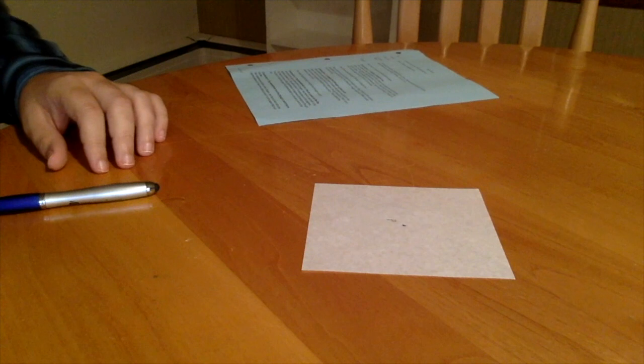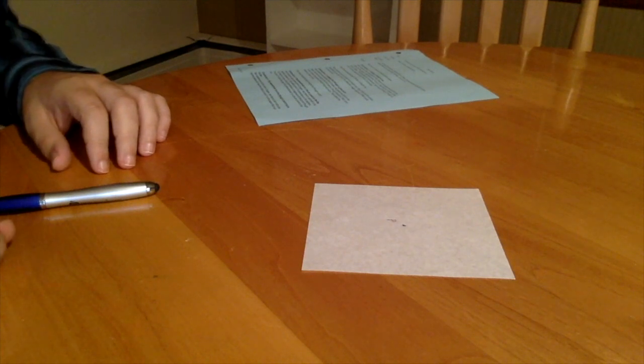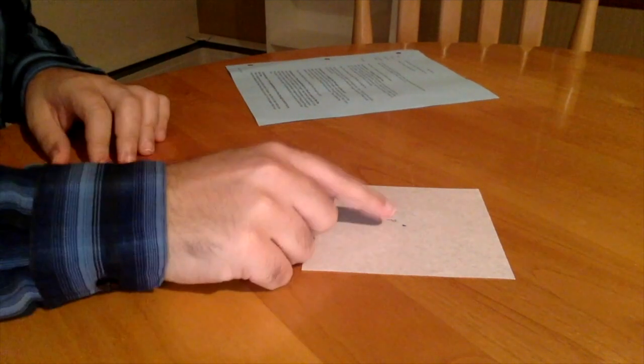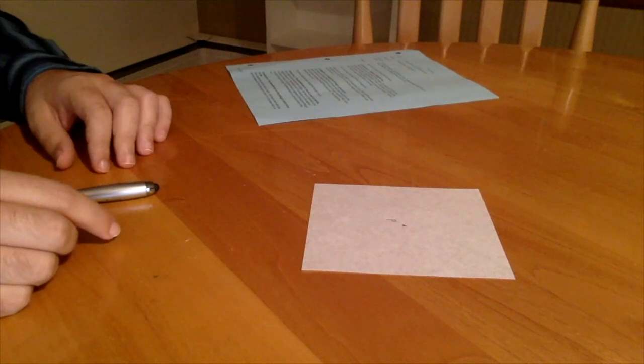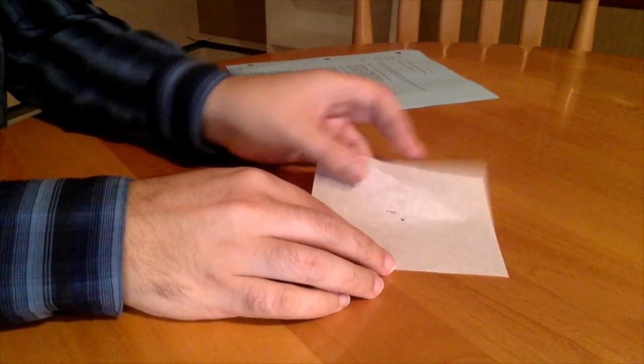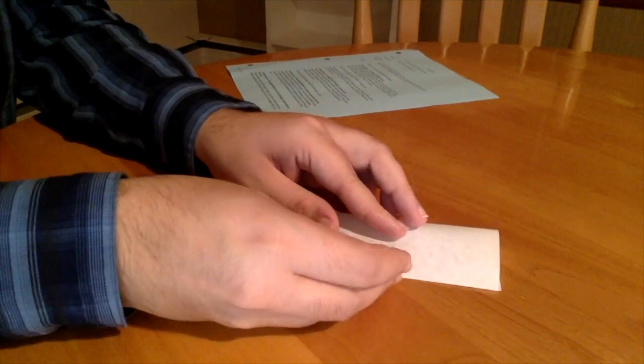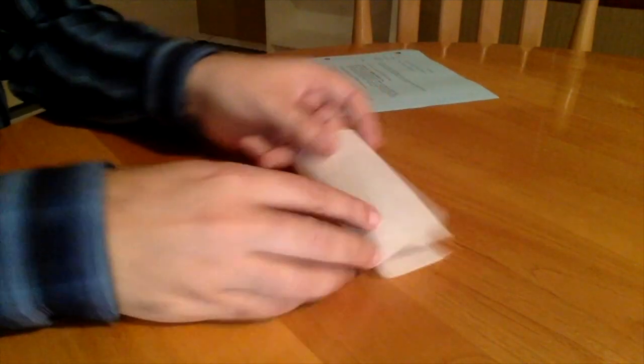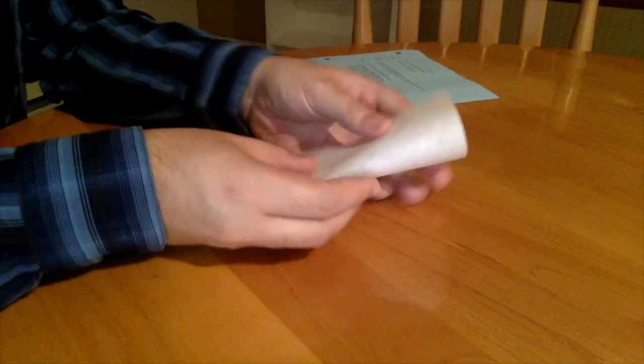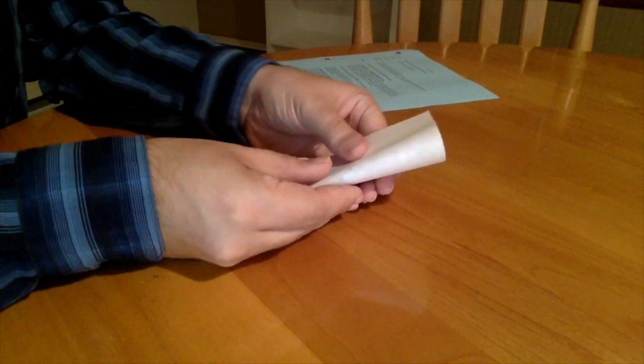The next construction we're going to do is to make a straight line that goes through this point P. So all you do on this one is just fold the paper, and you want it so it folds directly on that point.